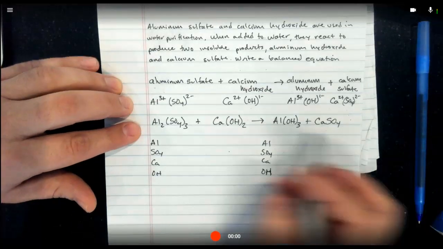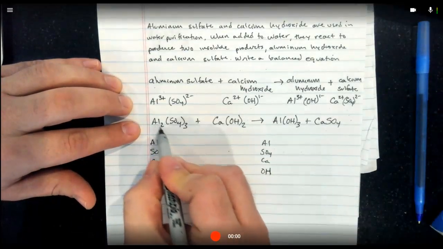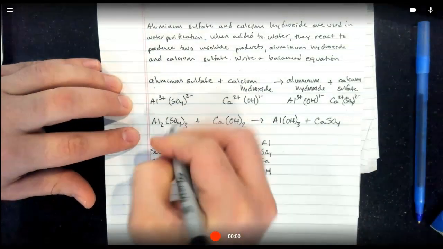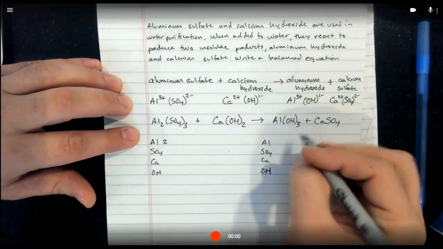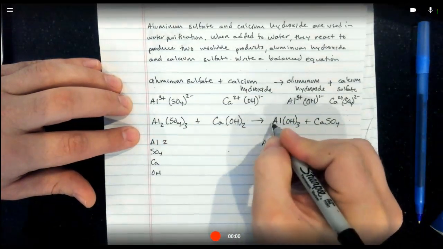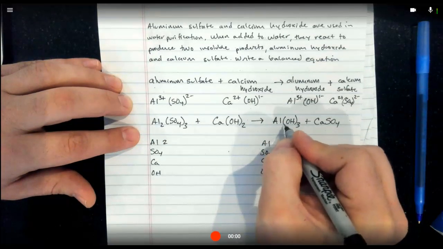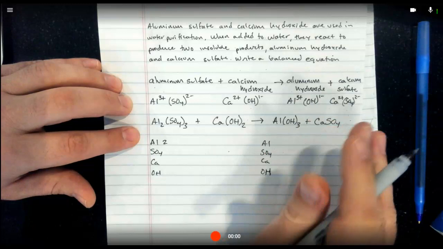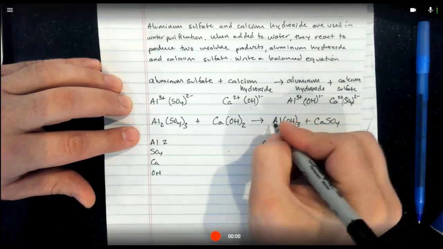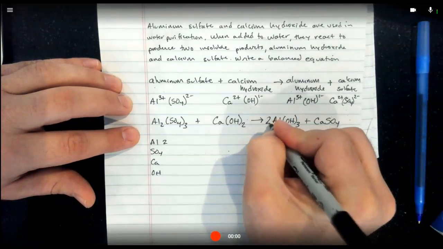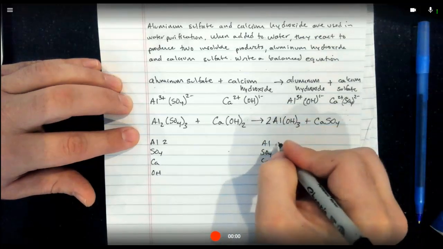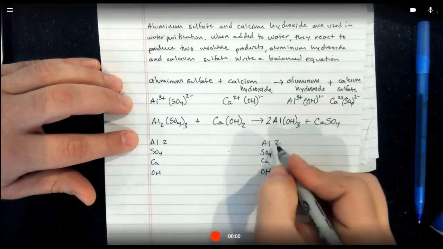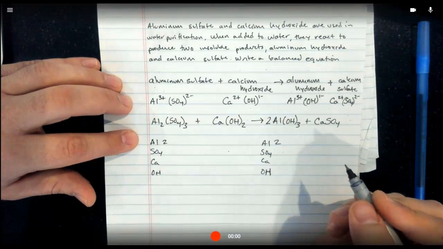So let's take a look at aluminum. We have 2 aluminums on the reactant side, and we have just 1 aluminum on the product side. Remember, we can't add a subscript. Once we have the proper chemical formula, that stays the same. But what we can change is the coefficient right here. We place a 2 in front of aluminum hydroxide. That gives us 2 aluminums on both sides now.